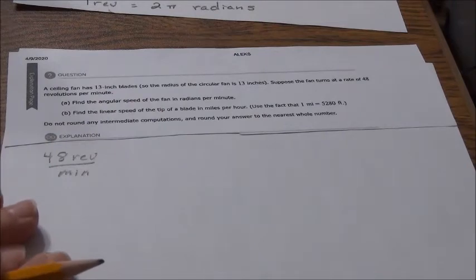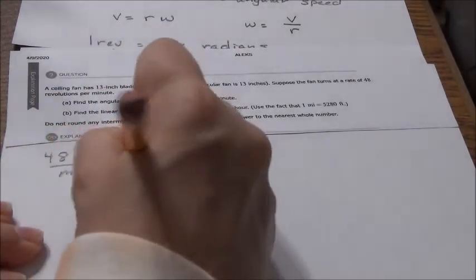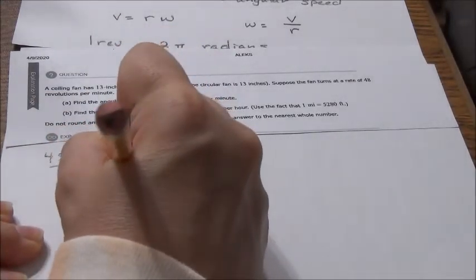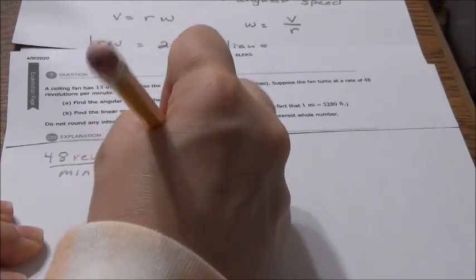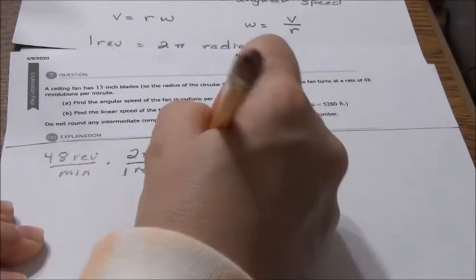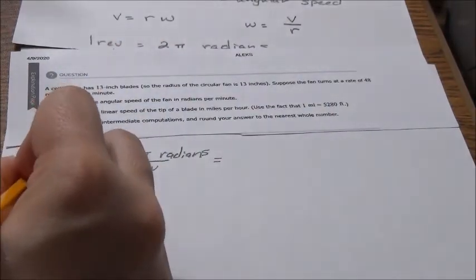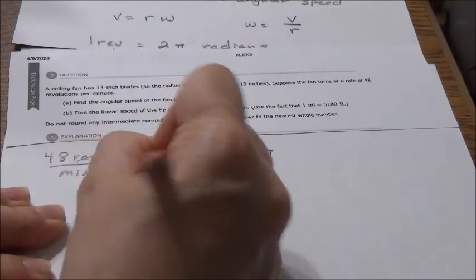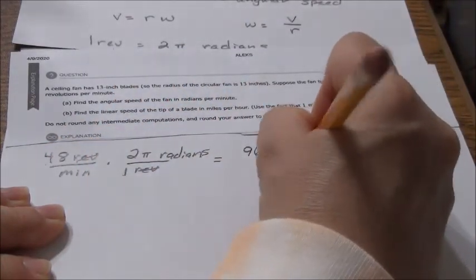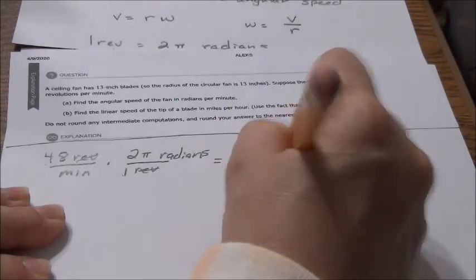I know that 1 revolution was equal to 2 pi radians. So since my revolutions are on top, I'm going to put the revolutions on the bottom. 1 revolution is equal to 2 pi radians, and so that would go on top. When I multiply, I'm going to take 48 times 2, which gives me 96 pi. The revolutions would cancel, so I would have radians per minute, which is the units I want.